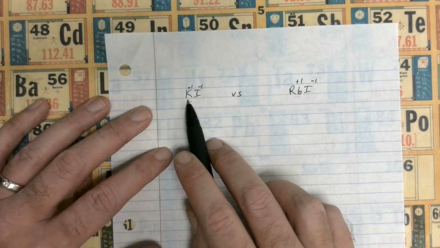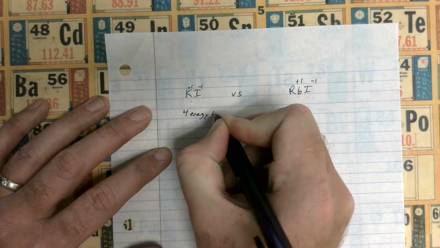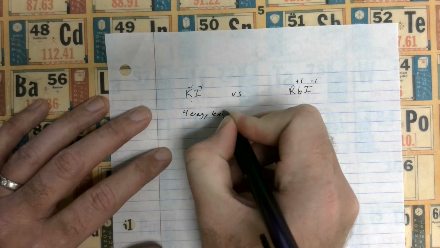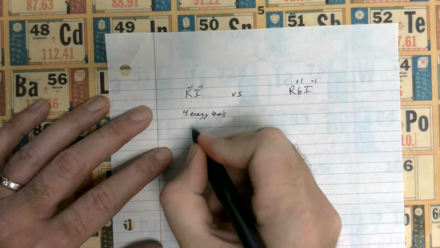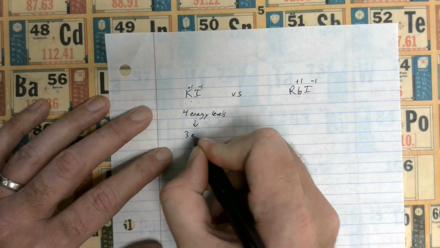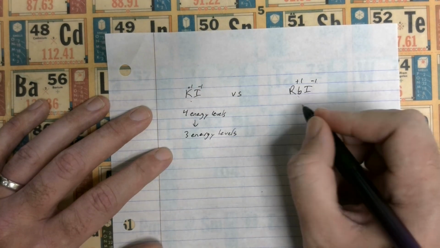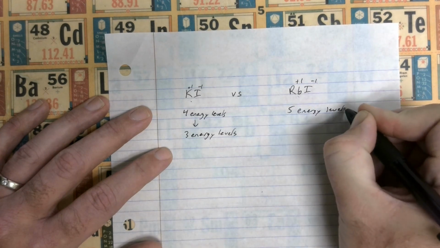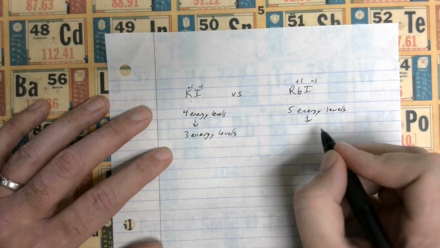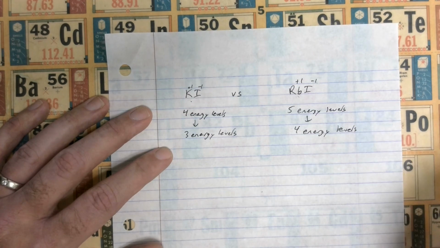Potassium is in the 4th period, so it has 4 energy levels. When we turn it into an ion, we remove that extra electron, which removes that 4th energy level and gives it 3 energy levels. Rubidium originally is in the 5th period, so it has 5 energy levels, and when we remove its valence electron, it removes that 5th energy level and gives it 4 energy levels.